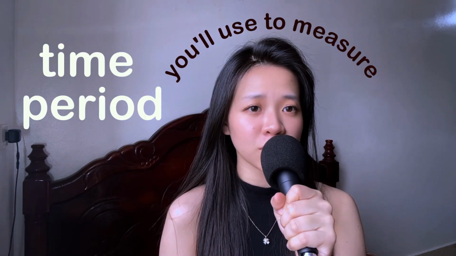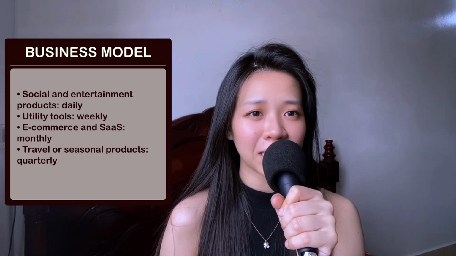The third decision is the time period you will use to measure retention. We determine the optimal period based on your business model. Social or entertainment products can be daily, driven by habitual users. Utility tools can be weekly. E-commerce or SaaS products can be monthly. Travel or seasonal products might be quarterly.